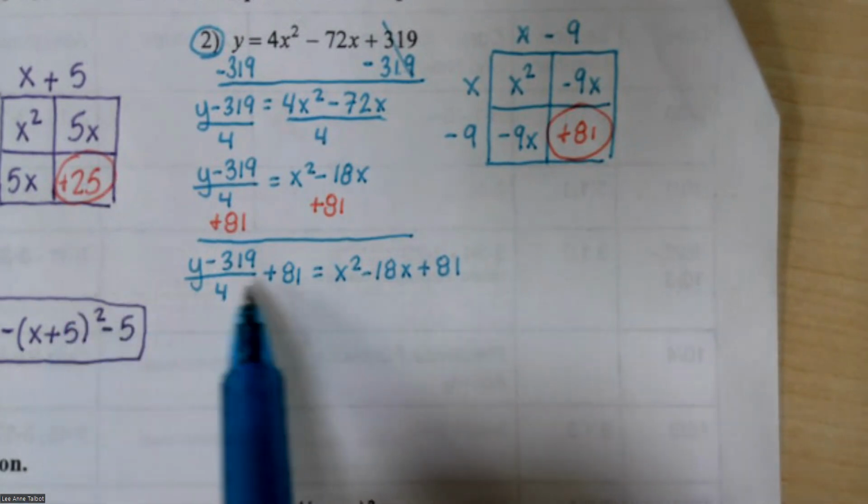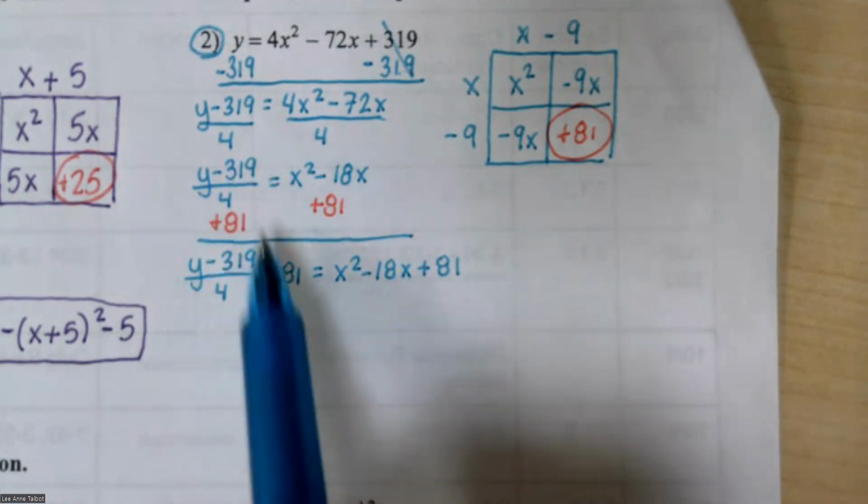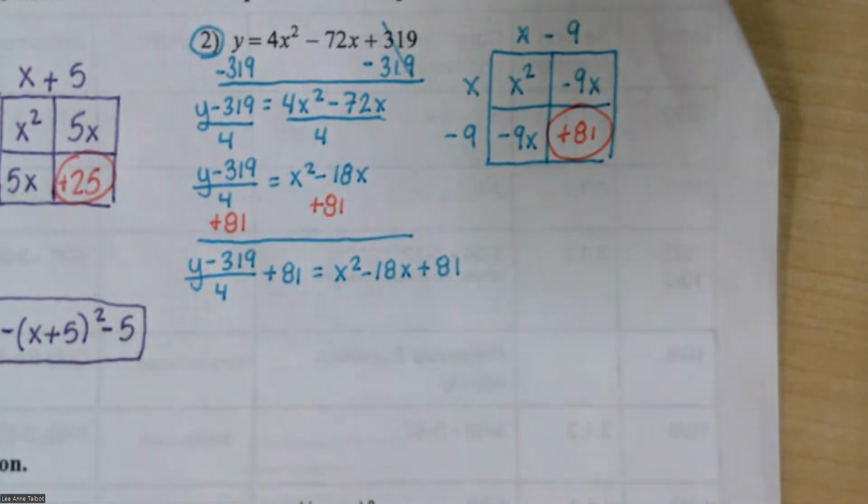Make sure that you don't add the 81 in there. It can't be added in there at the moment.